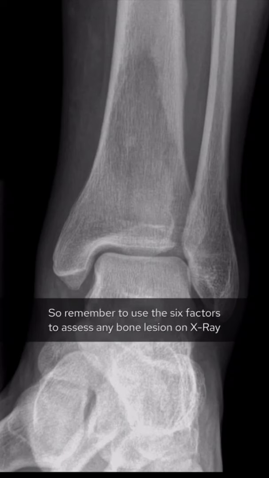So remember to use the 6 factors to assess any bone lesion on x-ray to help you decide if you're dealing with an aggressive lesion.